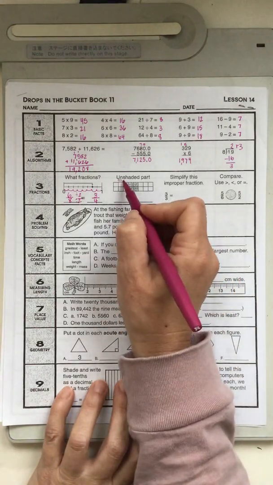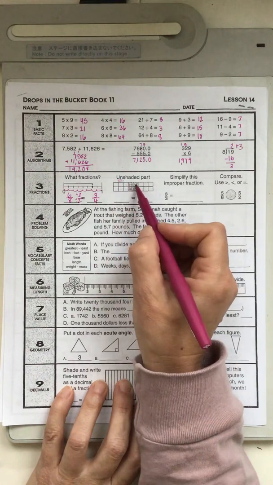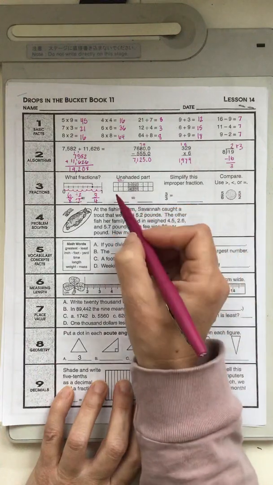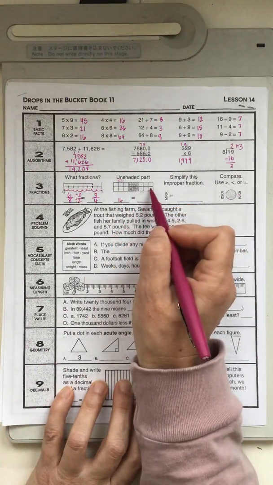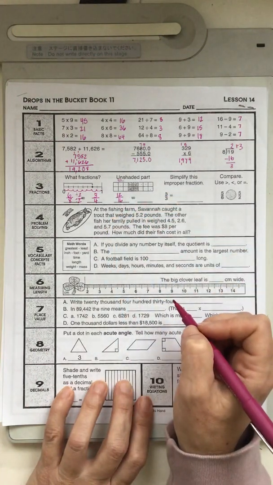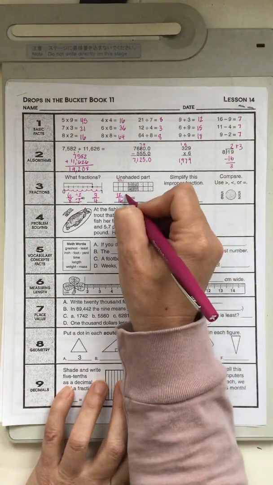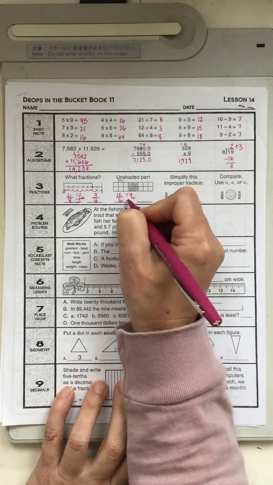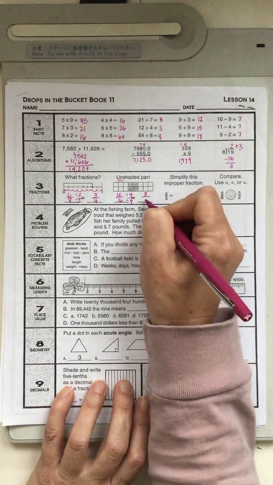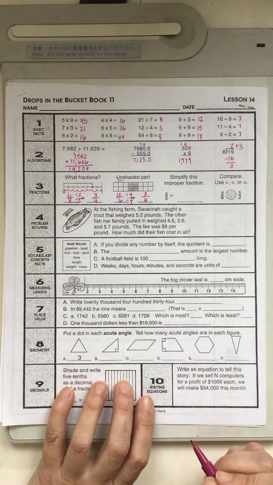Now we're looking for the unshaded part, so we have to count how many parts there are. 1, 2, 3, 4, 5, 6, 7, 8, 9, 10, 11, 12, 13, 14, 15, 16 is our denominator. And then I've got 6 over here and 6 over here, so that makes 12 unshaded parts. Ooh, what can we divide 12 and 16 by? How about 4? 4 is a factor of 12, and 4 is a factor of 16. 12 divided by 4 is 3, and 16 divided by 4 is 4. So 12/16 and 3/4 are equivalent.